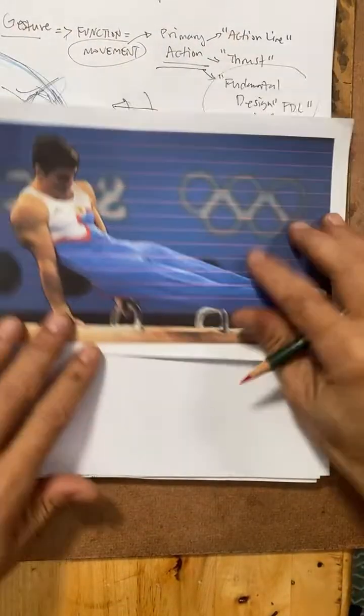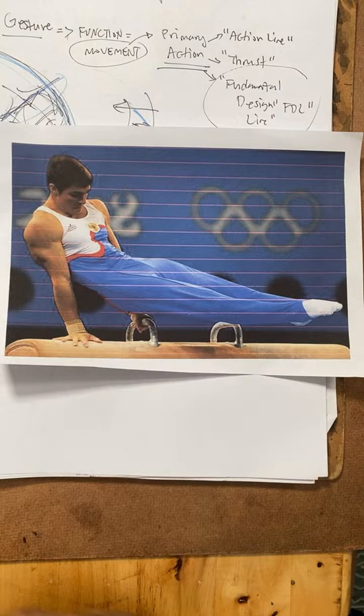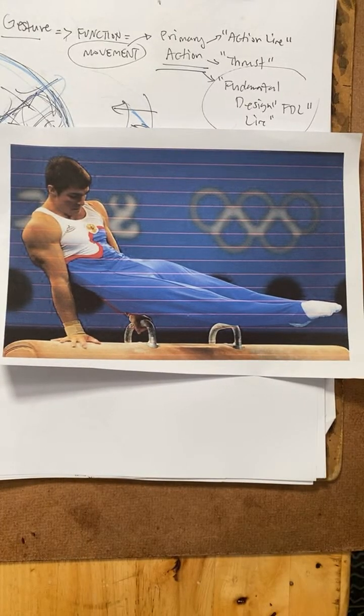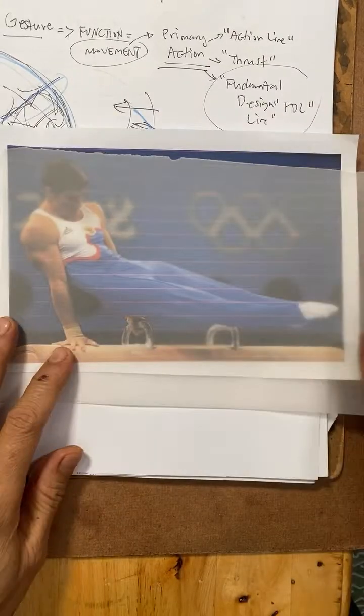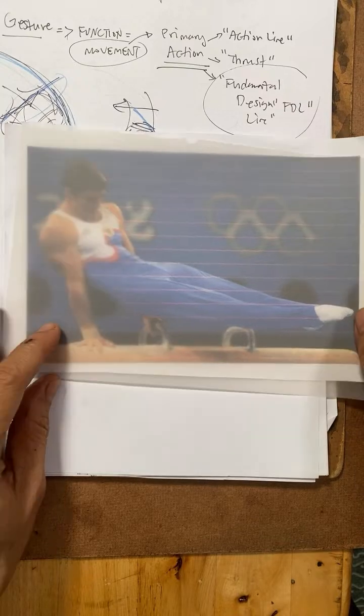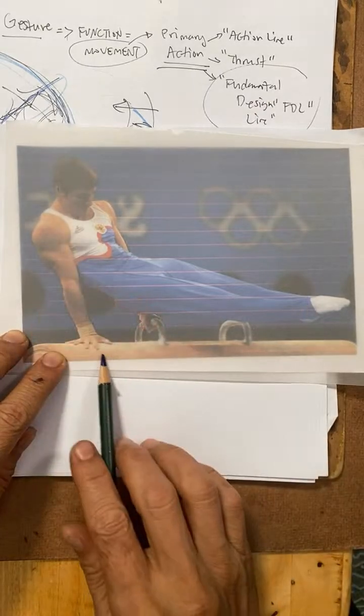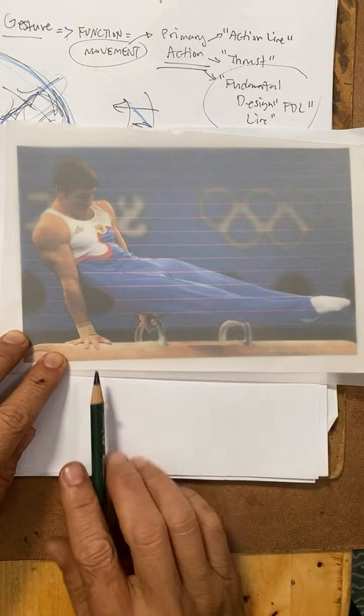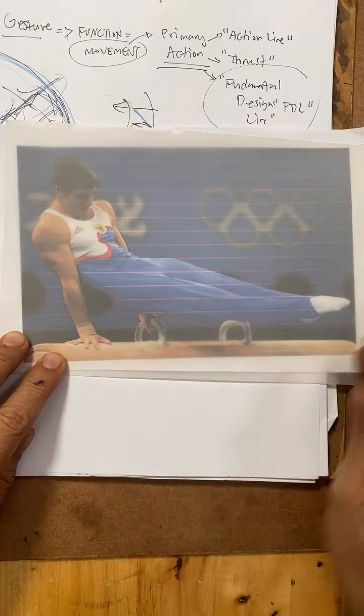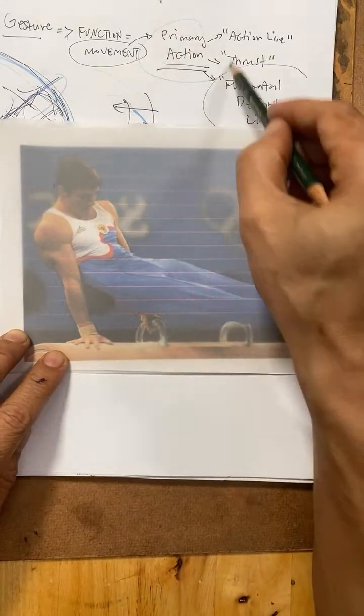We saw this one earlier in a previous video. So we have a couple things going on. We have the head, we have the gymnast, obviously. We have the arm here. So clearly, we can interpret the action in a couple ways.